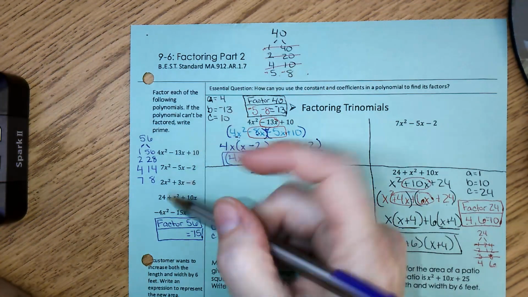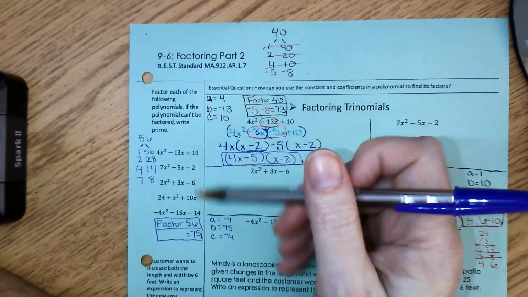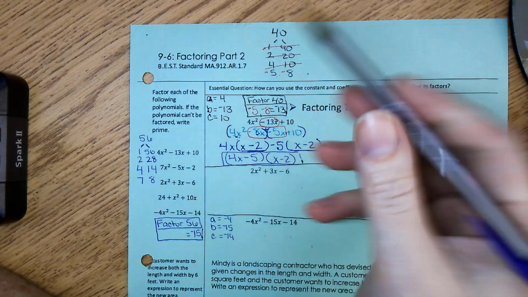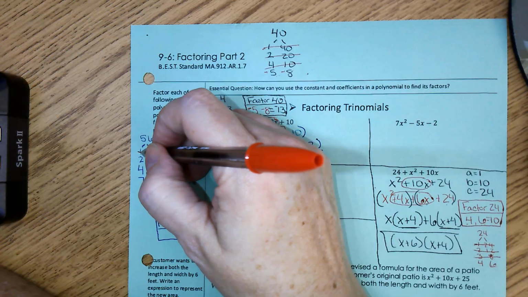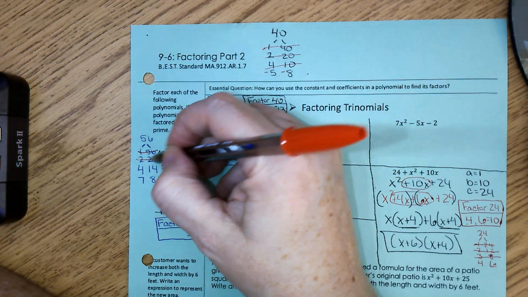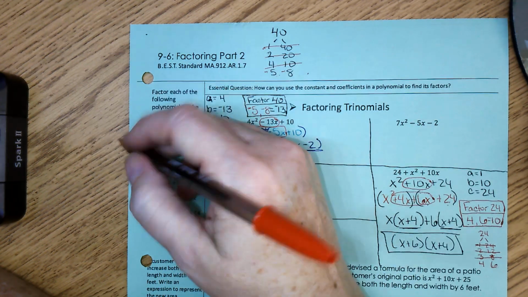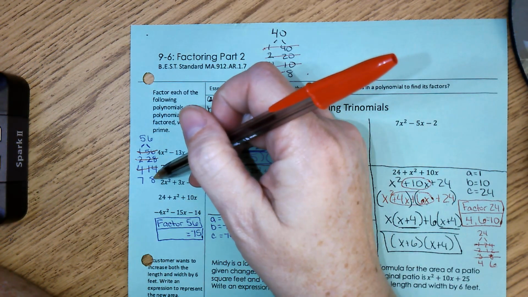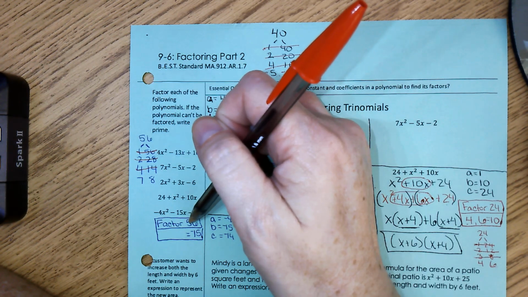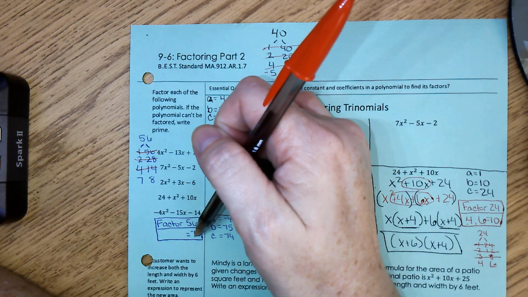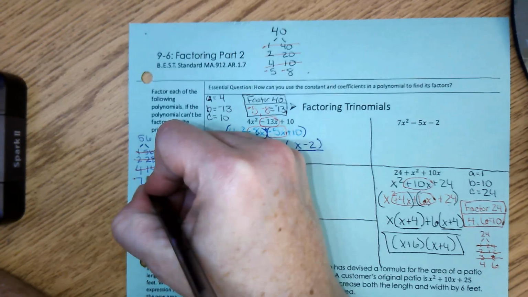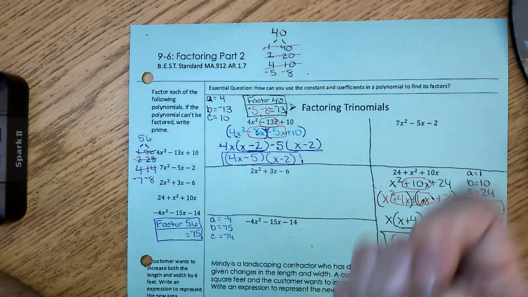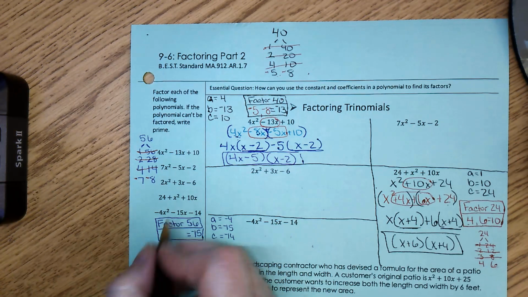So let's see. We're trying to multiply to get a positive 56, and we're trying to add to get a negative 15. Well, that does not fit both. Can't make that fit both. 7 and 8. Well, 7 times 8 does get me 56, but we want to add them together to get negative 15. Well, 7 and 8 are 15, and if we make both of them negative, when we add them together, we can get to negative 15. All right, that'll work. So negative 7, negative 8.